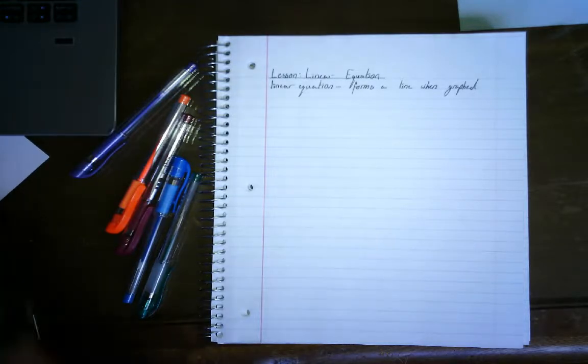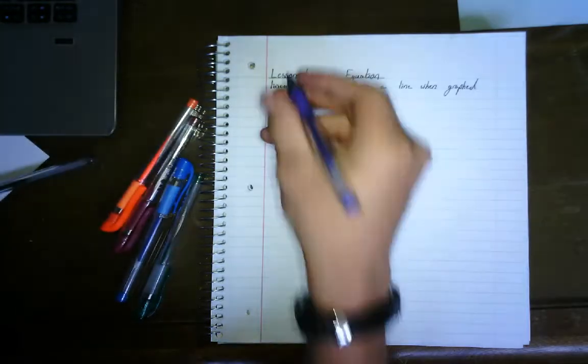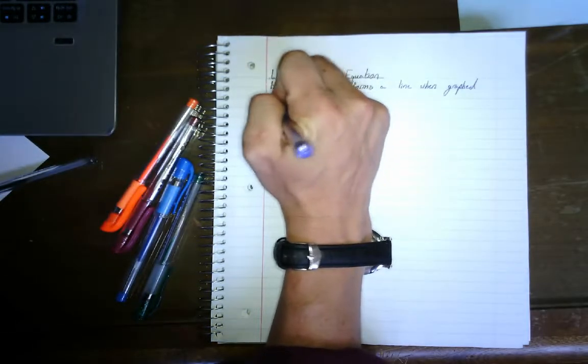So we're going to talk about two specific types for this review. You've probably seen them before. We first have, I'll even color code this, the standard form equation.